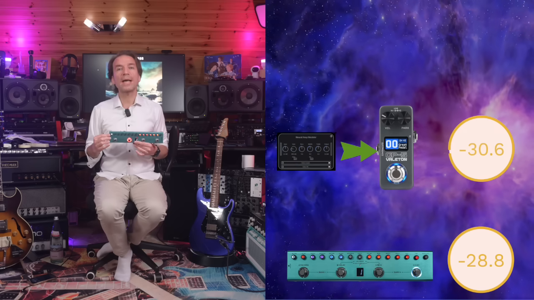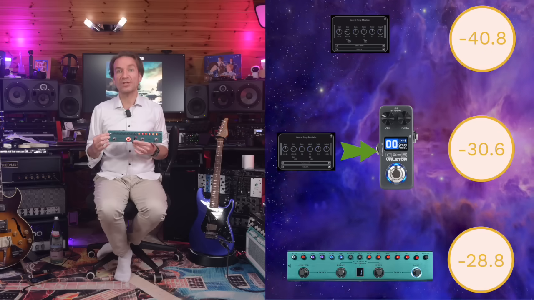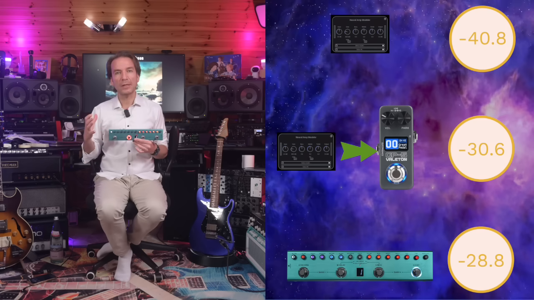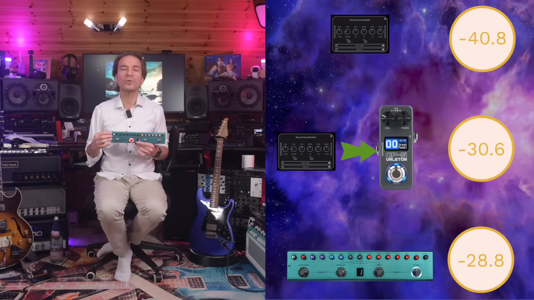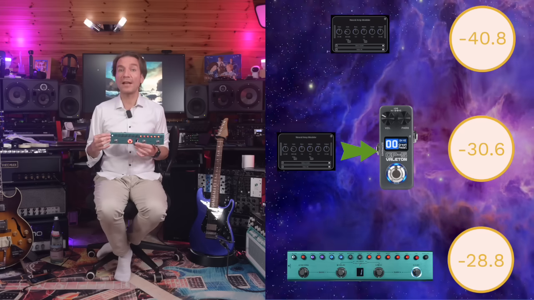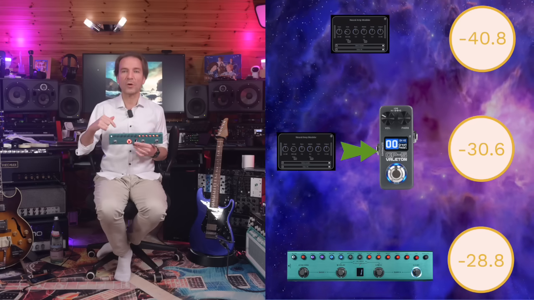So, with the G-Tank we have -28.8 LUFS. With the GP5 we have -30.6, where the NULL plugin scores -40.8, and just for reference, the NULL player scores -30.3 and the Tonix pedal scores -34.9.